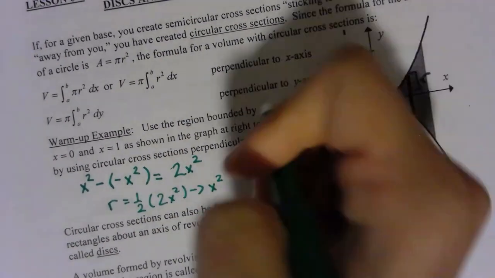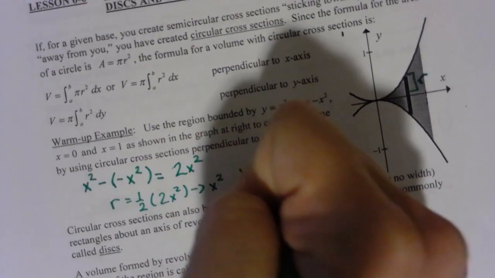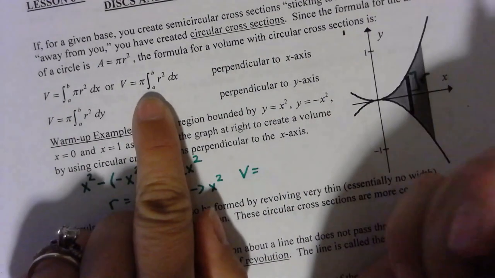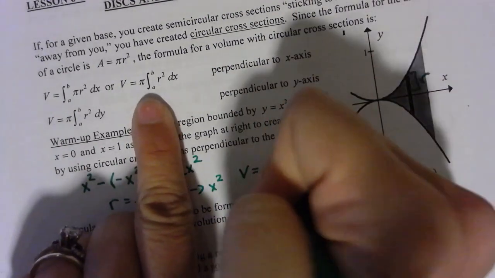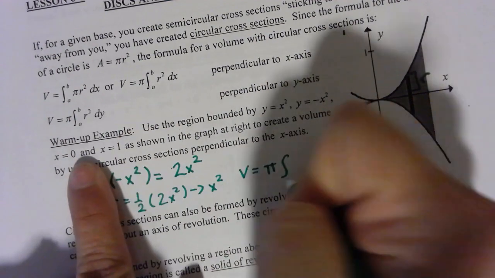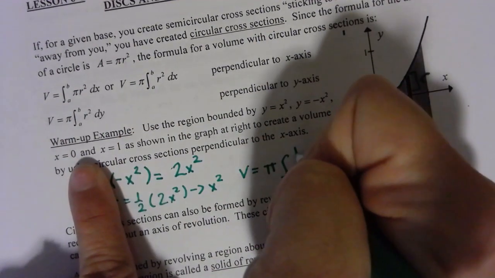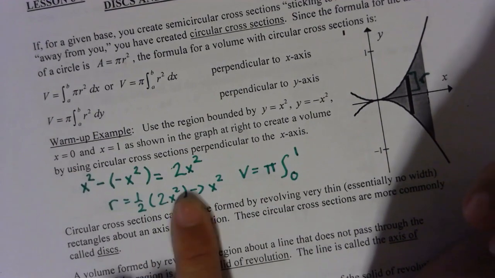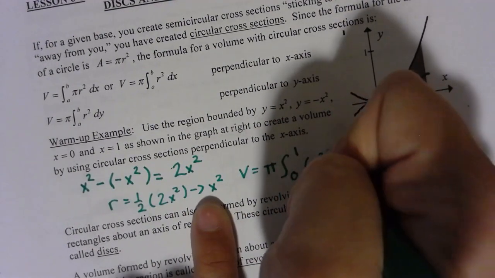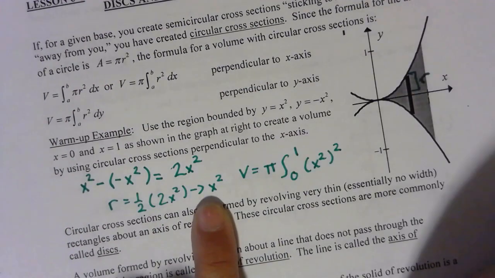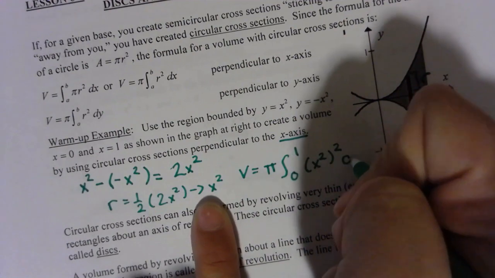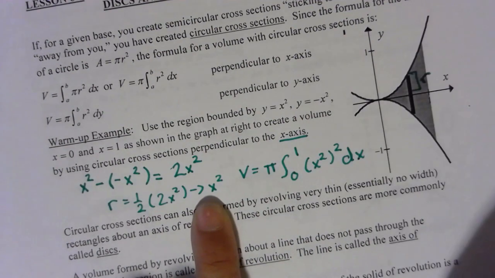Then we can set up our volume integral, and right away it's very easy to just keep the pi out front, knowing that it's a constant. We're going from 0 to 1, and we have our radius of x squared, and we're going from the x-axis, so dx.